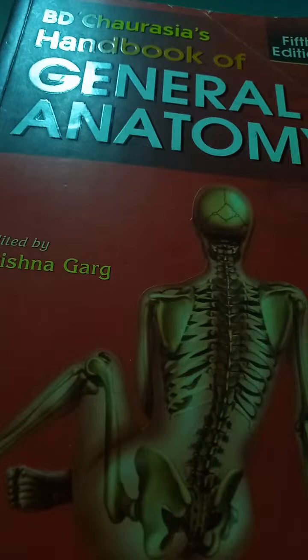Superficial is close to skin, towards the surface of the body. Deep is away from skin, away from the surface of the body. Ipsilateral is on the same side of the body as another structure.